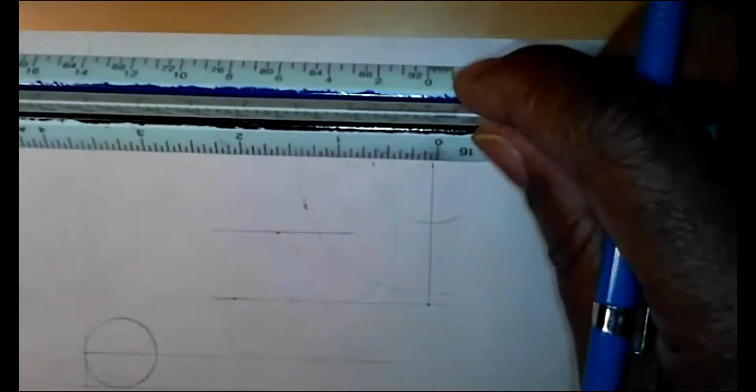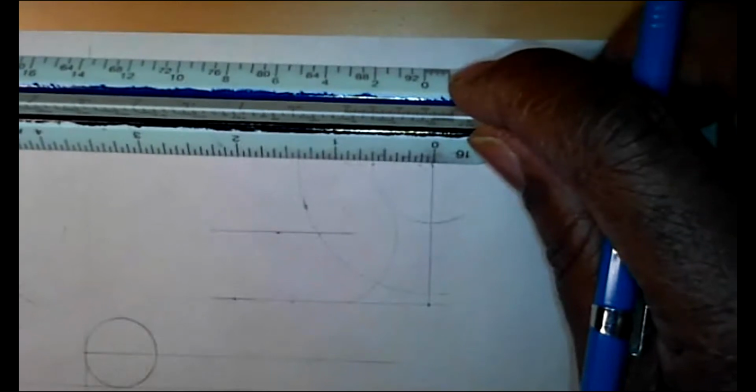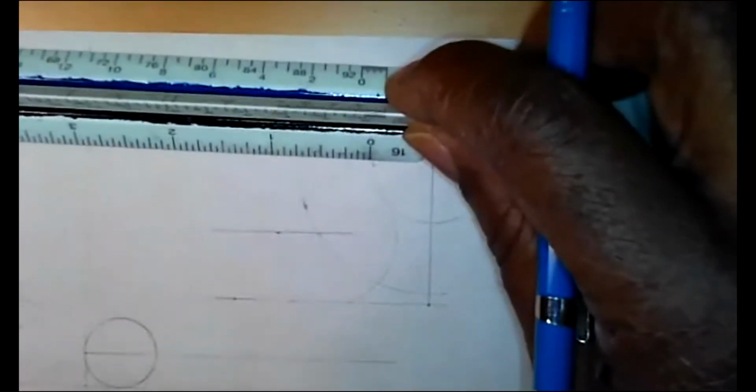So from here to here, that should be 11 3/8. That looks pretty good. From there to there, it should be 3/4. And from here to here should be 3/4. Okay. So I'm just going to erase this line out.